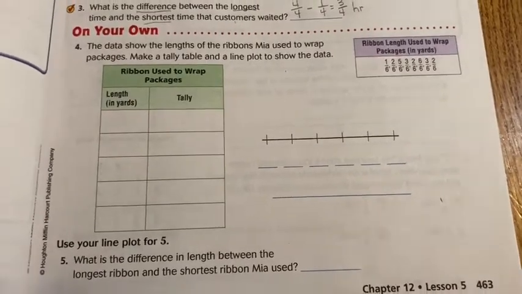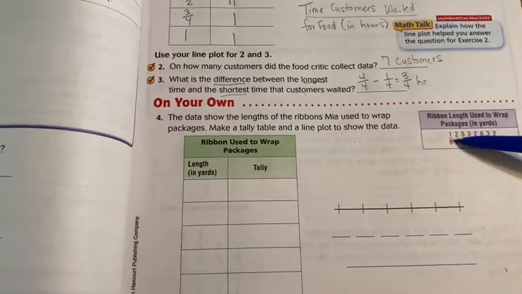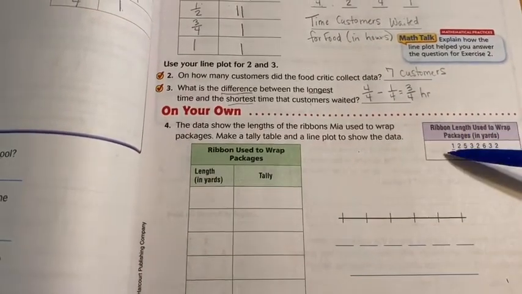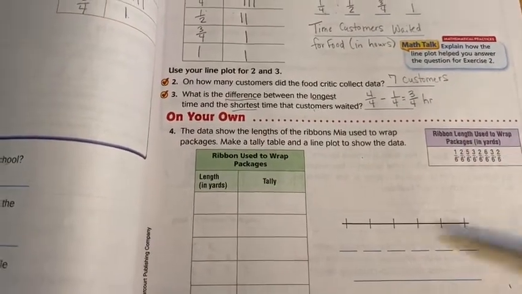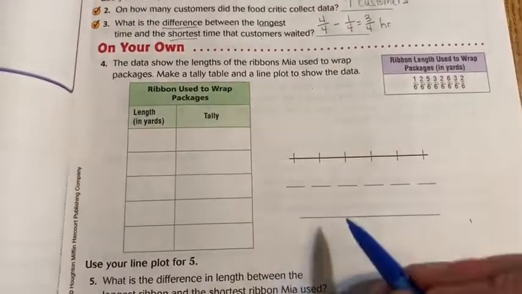Okay, now some of you might not be done, but go ahead and finish. So first step is to put these in order from smallest, from shortest to longest. So I'm gonna go down below this time so I don't get in the way of my x's.